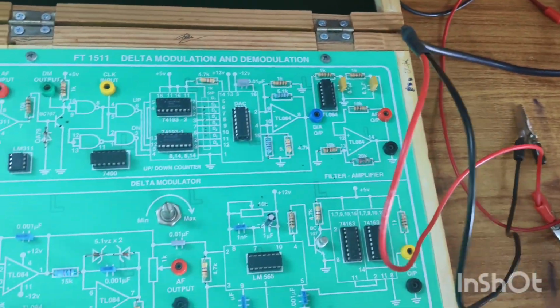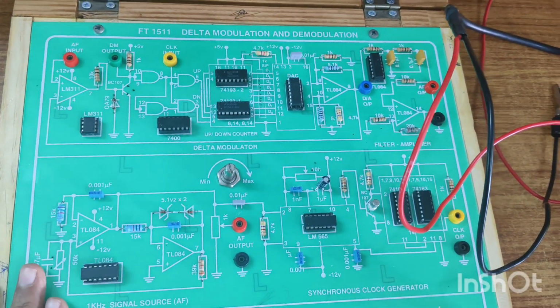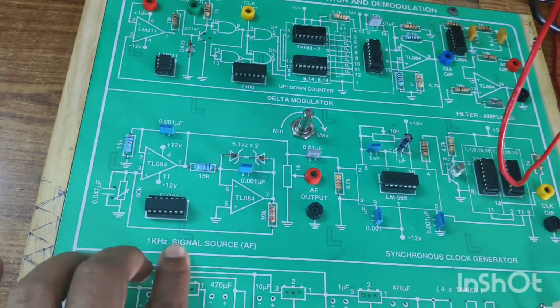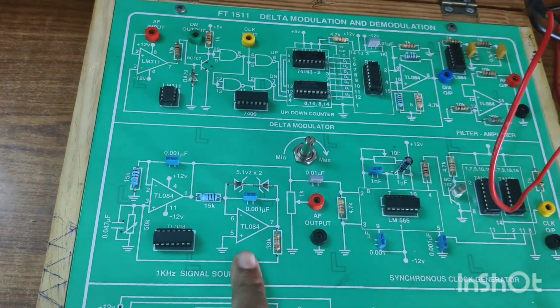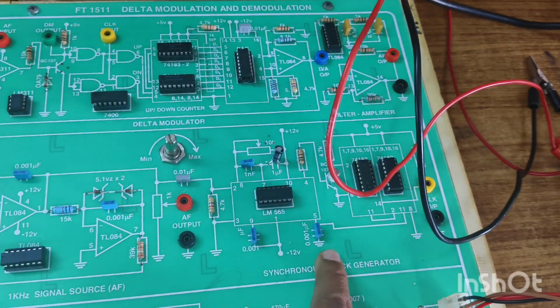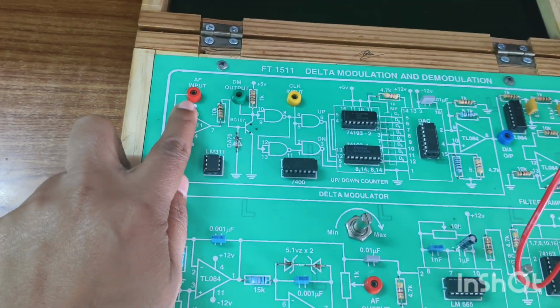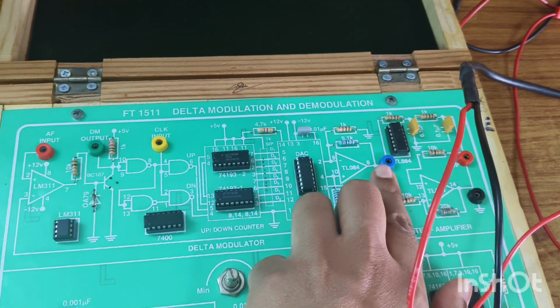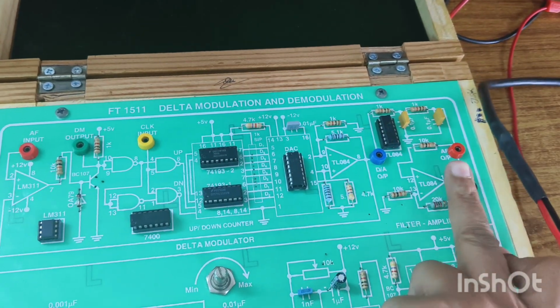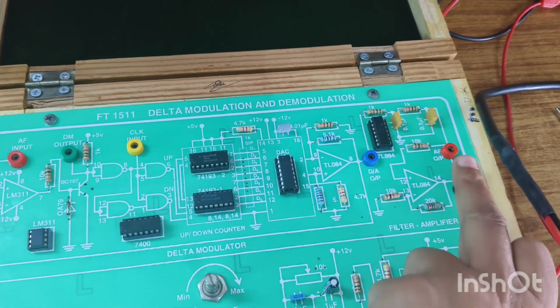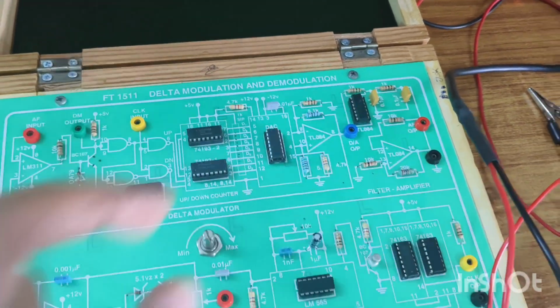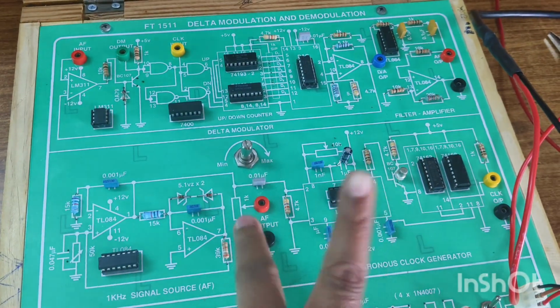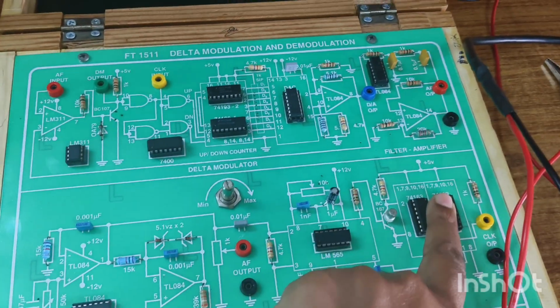Delta modulation and demodulation. So here we have the signal source, that is the input signal AF signal generator, synchronous clock generator, AF output, DM output, clock input, and here is the D2A output, and this is the filter or amplifier, meaning the demodulator output. First of all we will check whether this signal is coming or not, and this signal is coming or not.